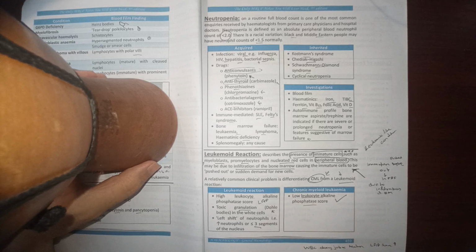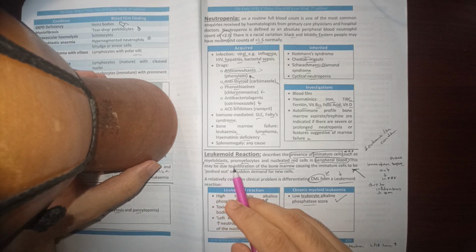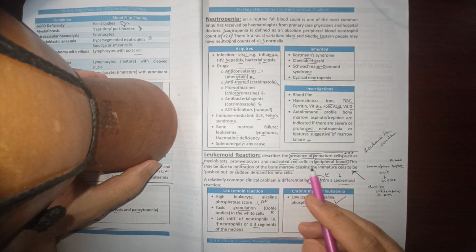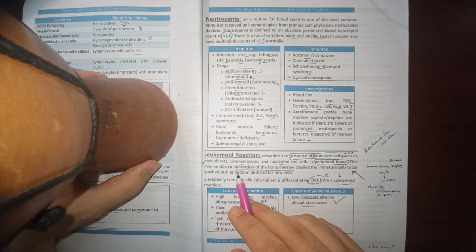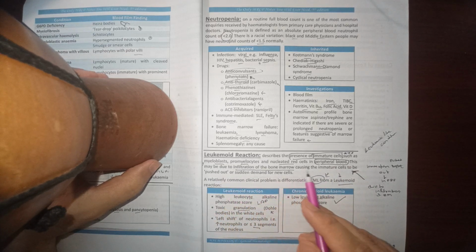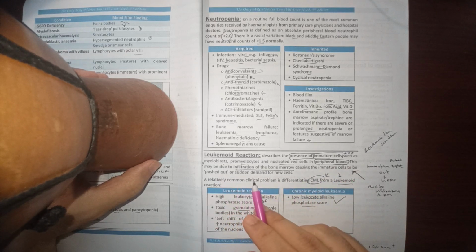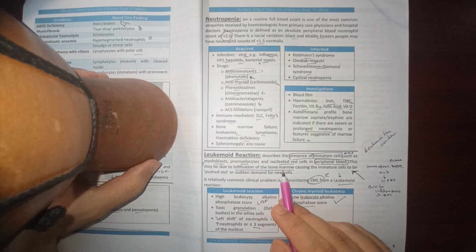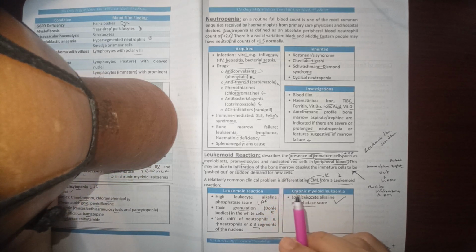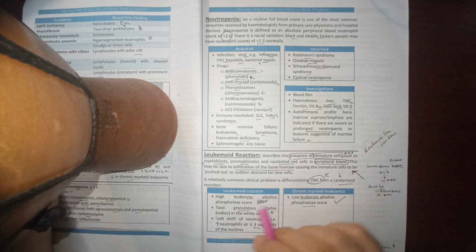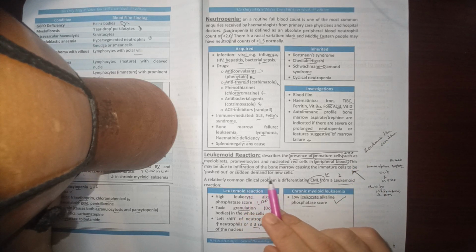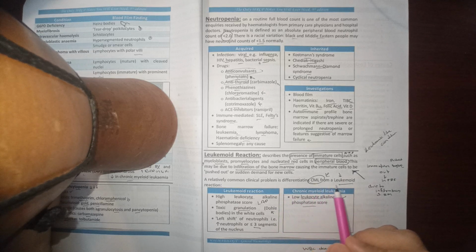Leukoerythroblastic reaction describes the presence of immature cells such as myeloblasts, promyelocytes, and nucleated red cells in peripheral blood. This may be due to infiltration of the bone marrow, causing the immature cells to be pushed out, or sudden demand for new cells. A relatively common clinical problem is differentiating CML and leukemoid reaction. So this may give identical pictures.